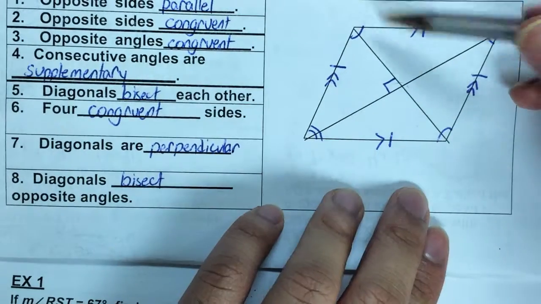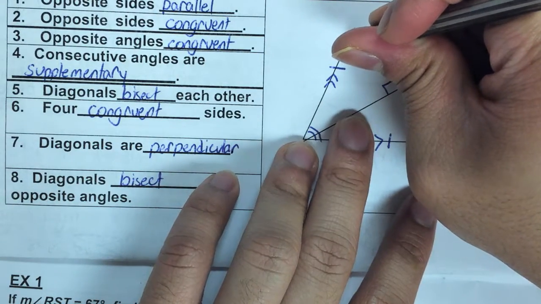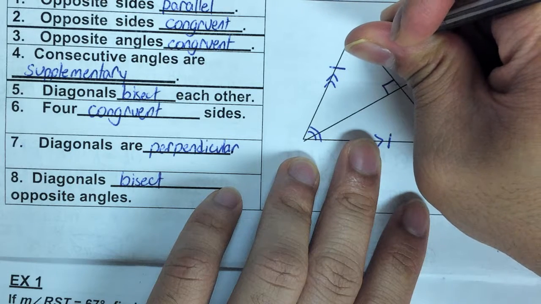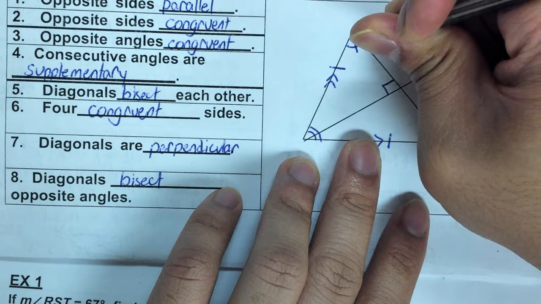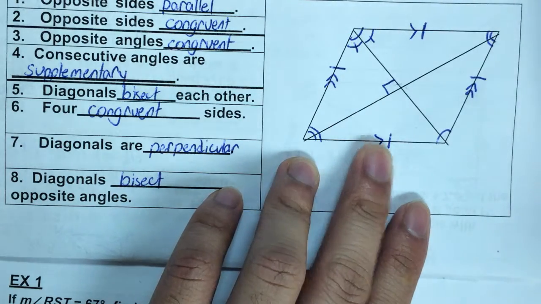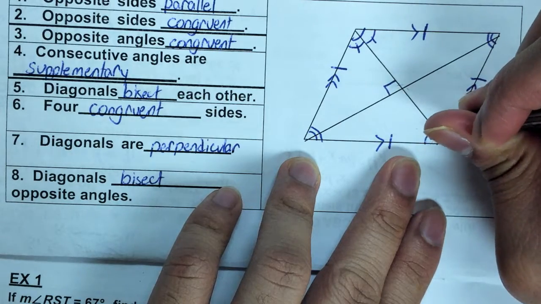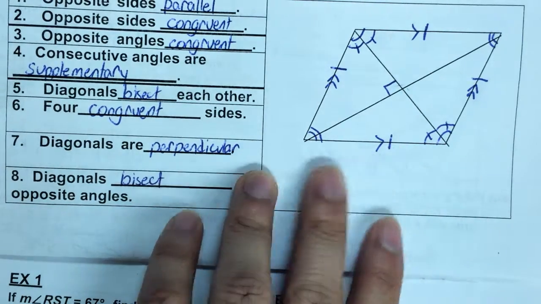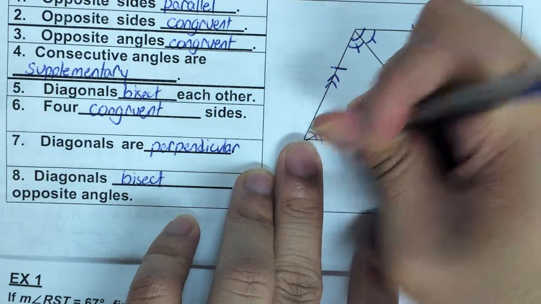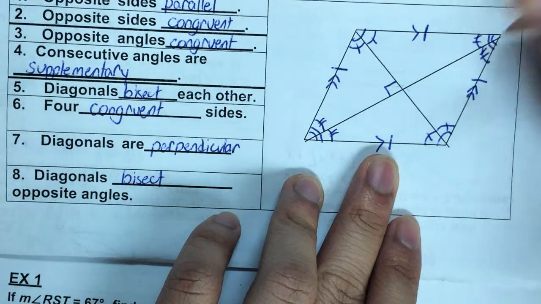The diagonals this time are angle bisectors, which means this angle congruent with that angle. This angle is congruent with that. Then this and this are congruent, and this are congruent.